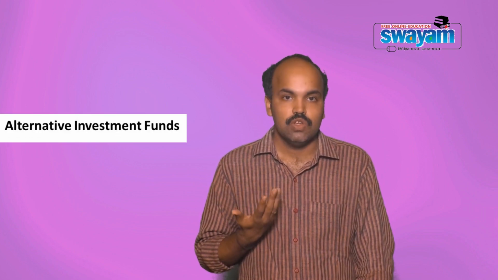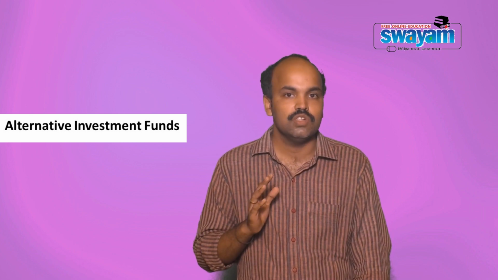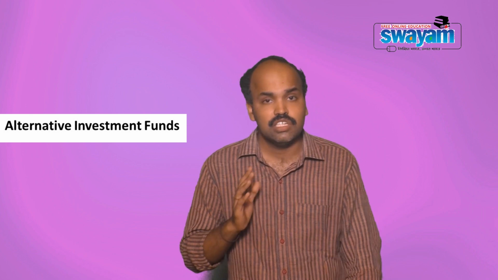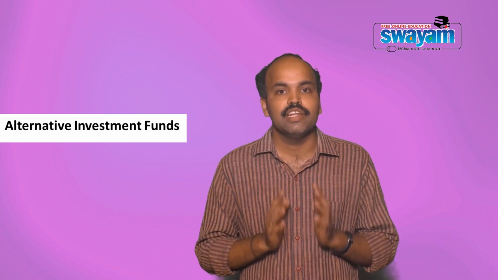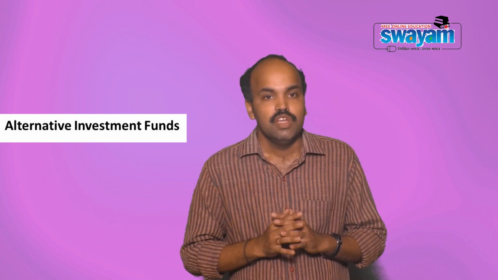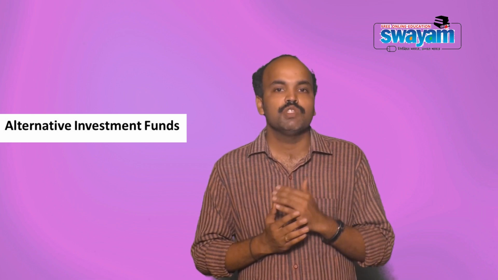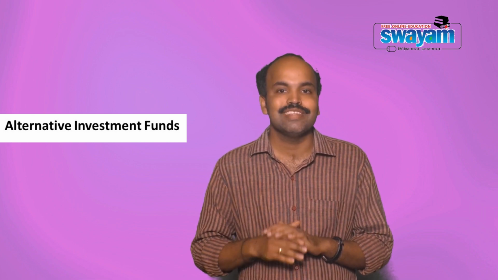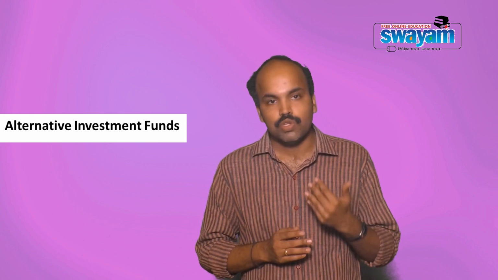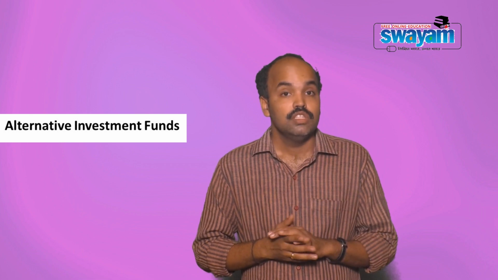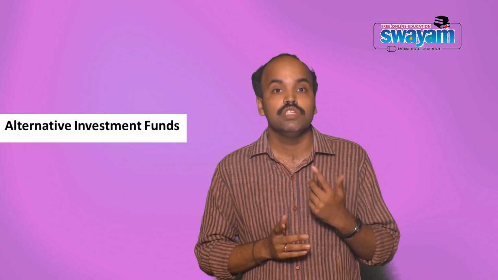Alternative investment funds. Generally, investments in stocks, bonds, fixed deposits or real estate are considered traditional investments. Anything alternate to this traditional form of investment is categorized as alternative investment. Even within investments in stocks, if the investments are in the stocks of small and medium scale enterprises, that is SMEs, it gets categorized as alternative investments in many jurisdictions. For instance, the SME exchange is called the Alternative Investment Market in the United Kingdom.